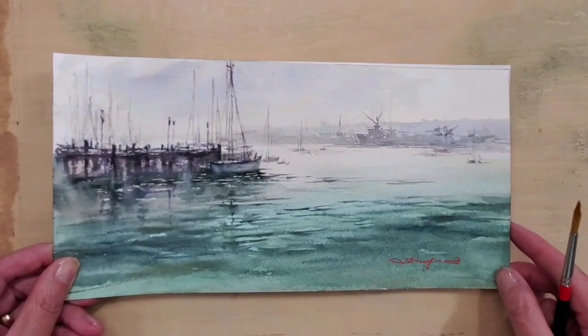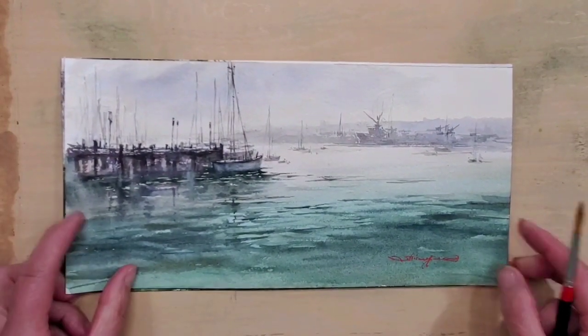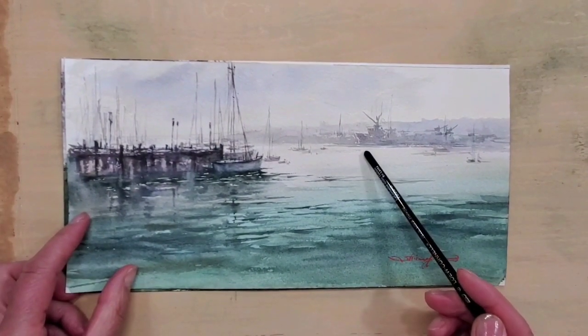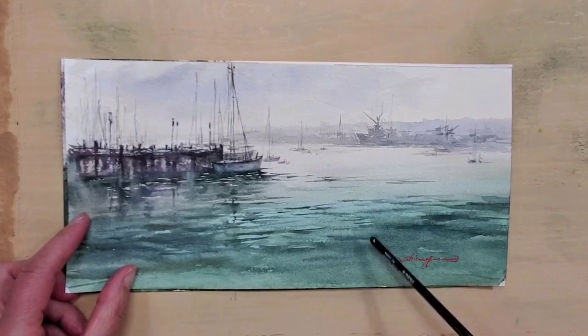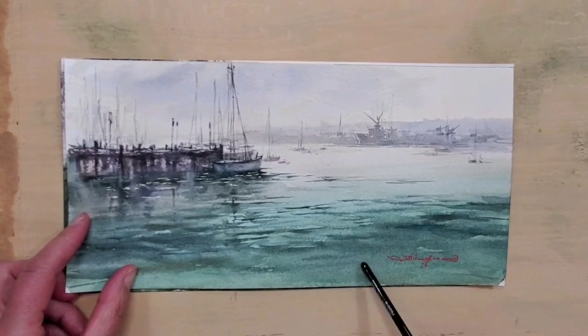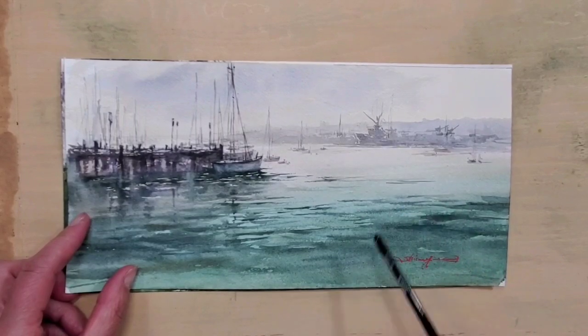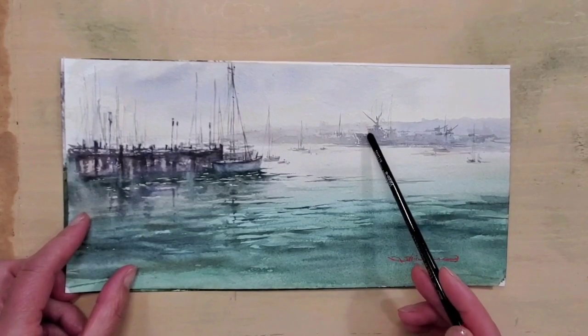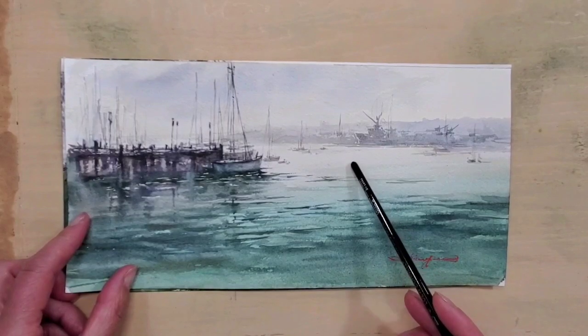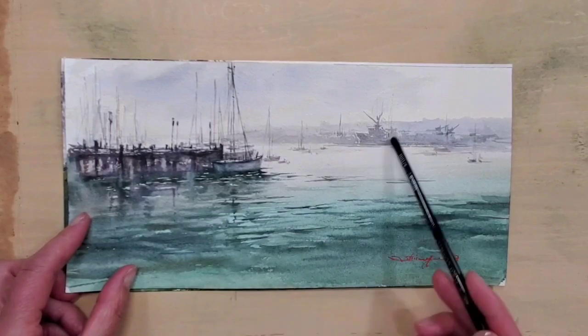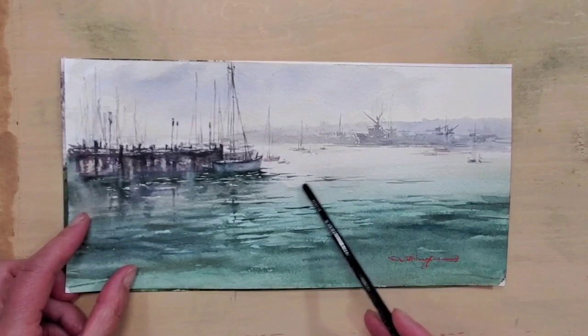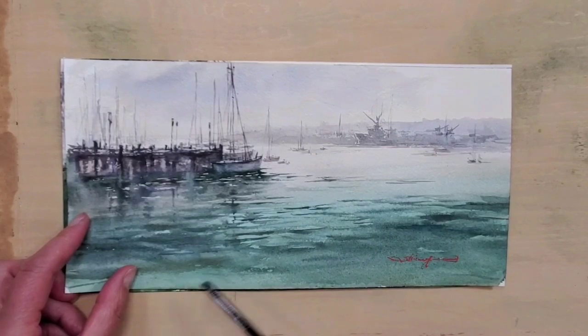Here's another painting I did. It uses the same concept, though this is an ocean view. You see from the back mountain to here, it's painted from very light to gradually darker, and from very cool to gradually warmer color.